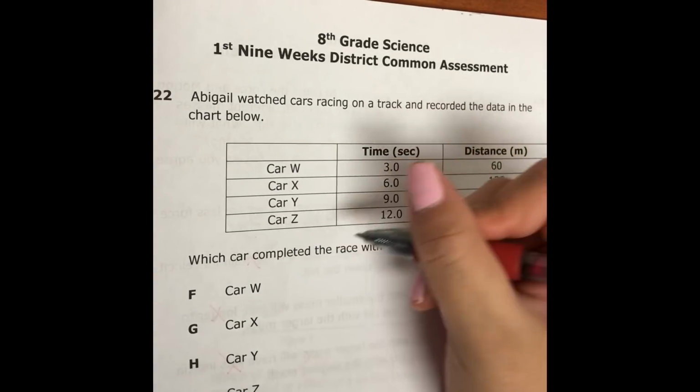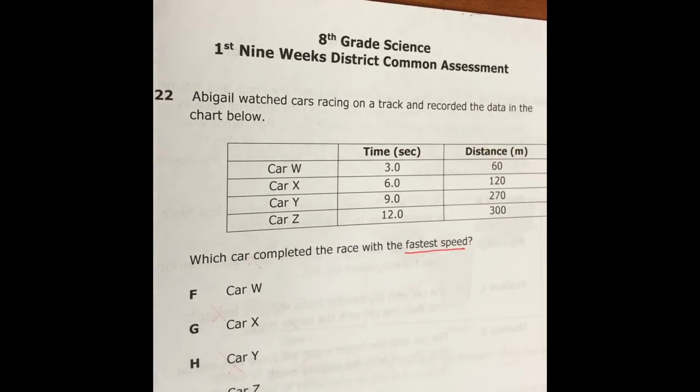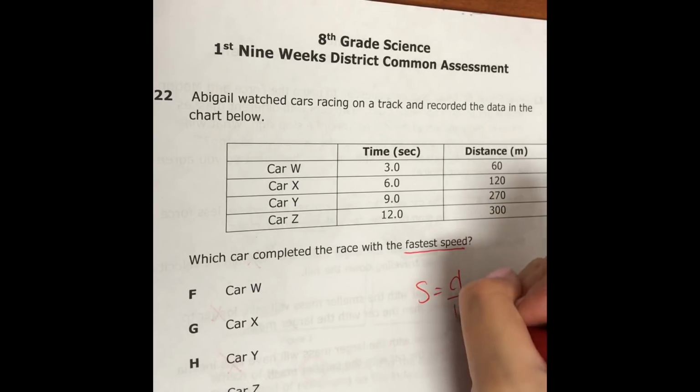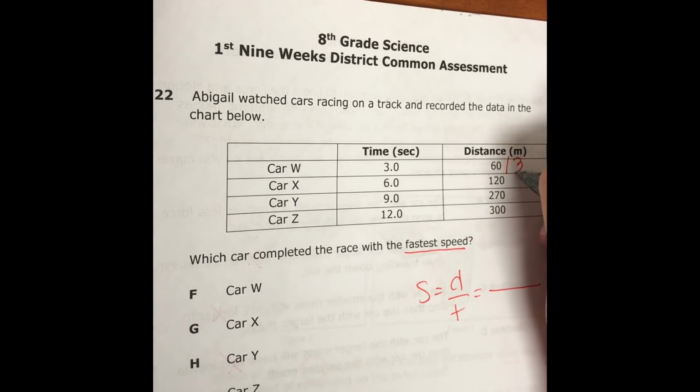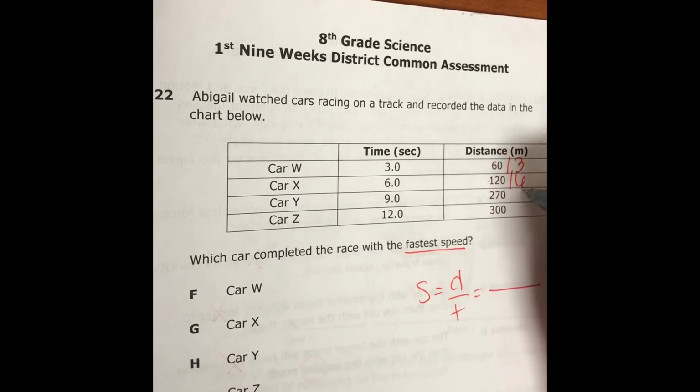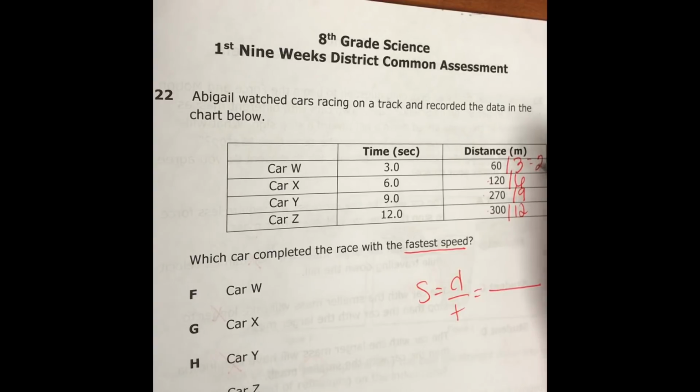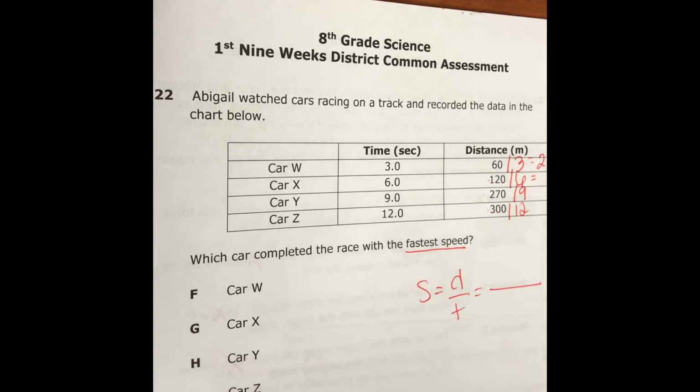22. Which car completed the race with the fastest speed? Speed is distance divided by time. 60 divided by 3. 120 divided by 6. 270 divided by 9. 300 divided by 12. Let me get my calculator again. Let me check that one first. 60 divided by 3. That is 20. 120 divided by 6.